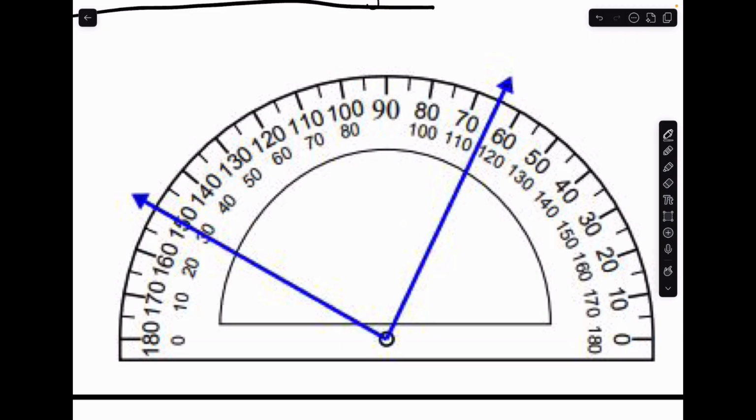So when I'm looking here, my first ray crosses through 150 degrees. And when I look at my second ray, it is crossing through 65 degrees. Okay? And what I'm going to do is find the difference.